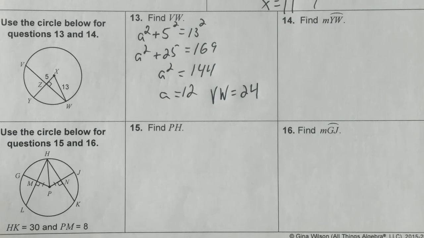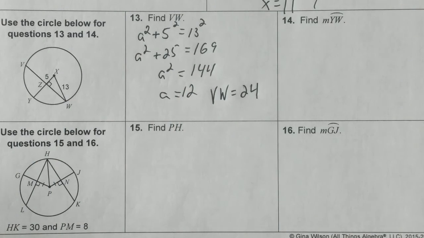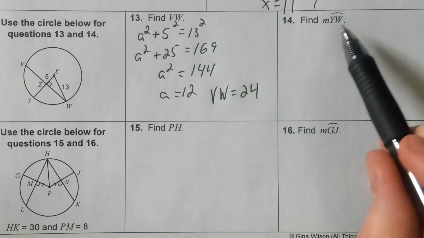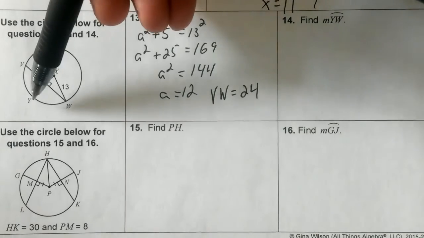would be 24. Okay. Number 14 is using the same circle, but it's not really related to the first part of the problem. So let's see. We've got to find the measure of arc YW. Arc YW is this one. Okay.